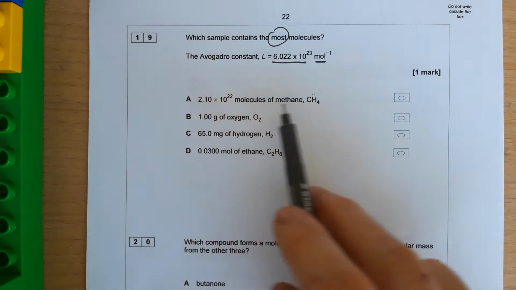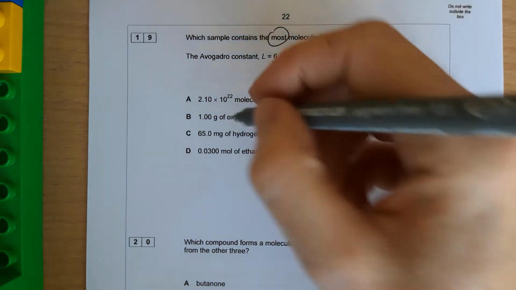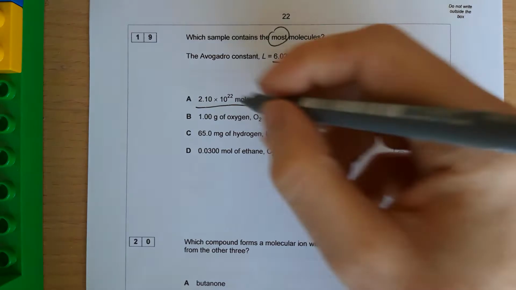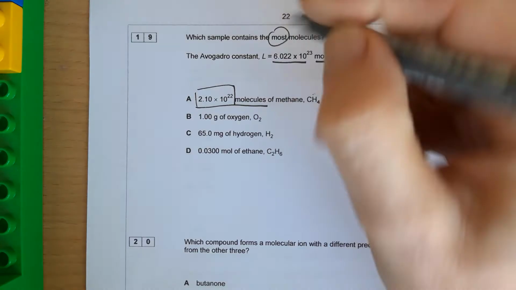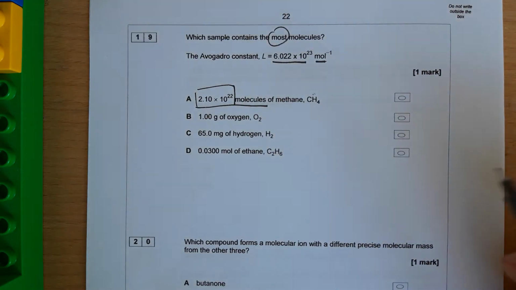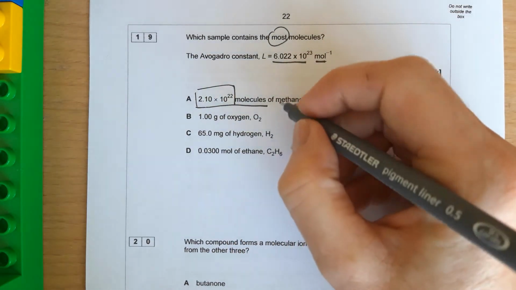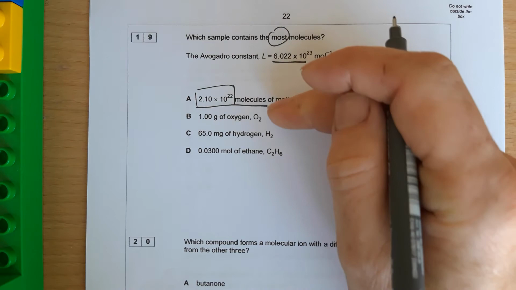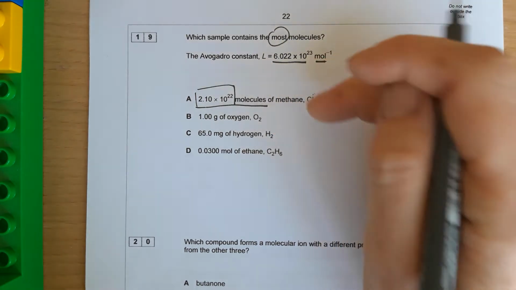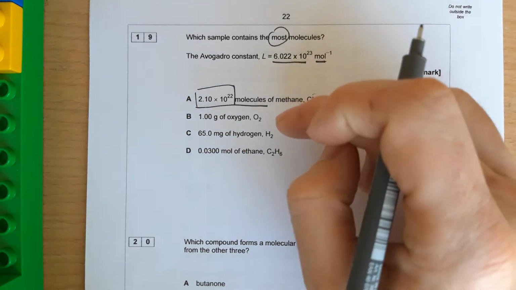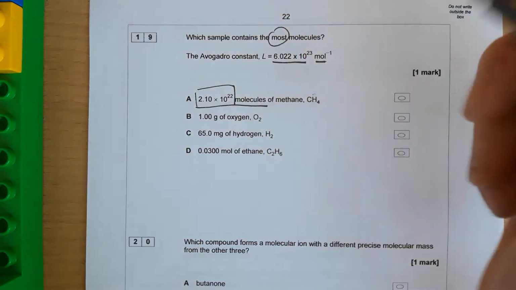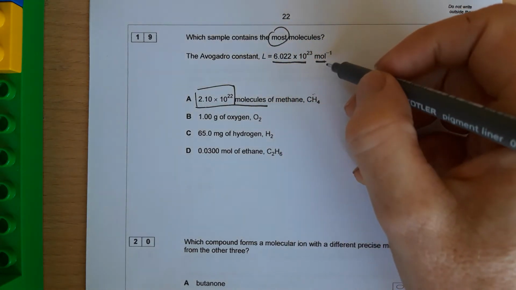Anyway, so A, you just got to look which has got the most molecules. Well, this one you don't have to do anything with. You've got 21 times 10 to the 22. So what you're going to try and find out is, is that going to win? 1 gram of oxygen. Right, well, if I can work out how many moles of oxygen that is first, then I can work out how many molecules there are, because there are 6 times 10 to the 23 in a mole.